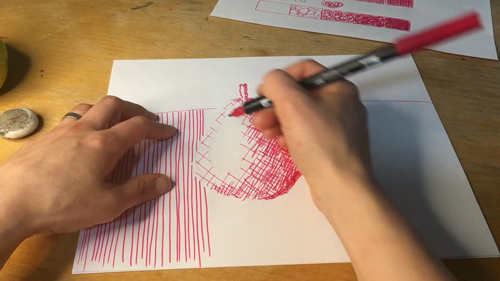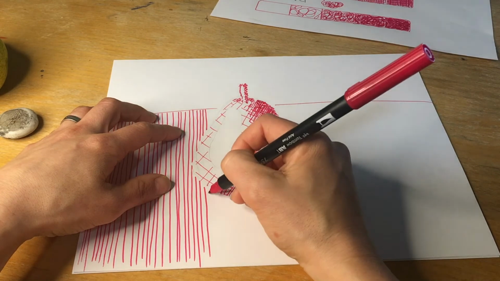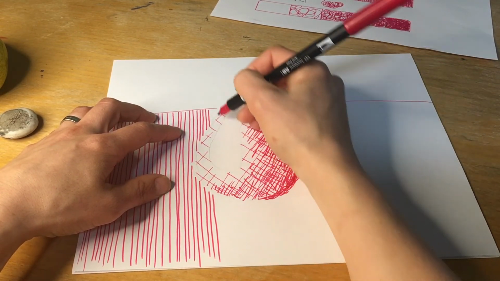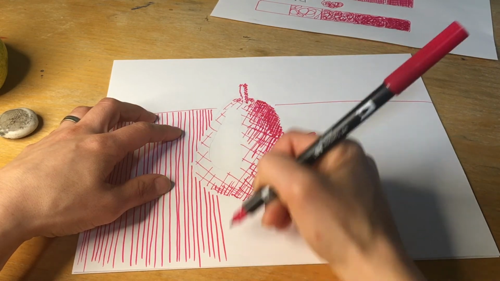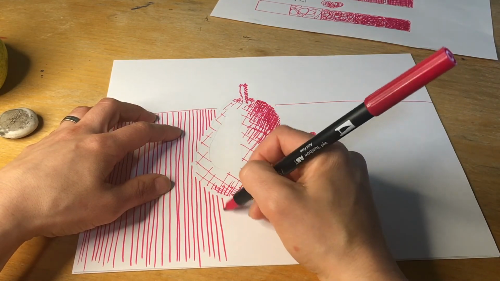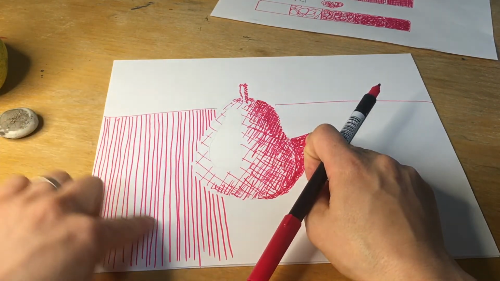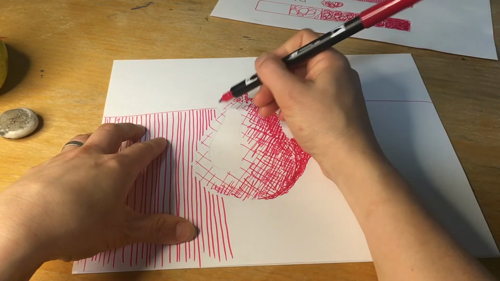This can really help your objects stand out from the background. Especially if you have a light value, you can make this whole thing pop by putting a medium or darker value behind it.